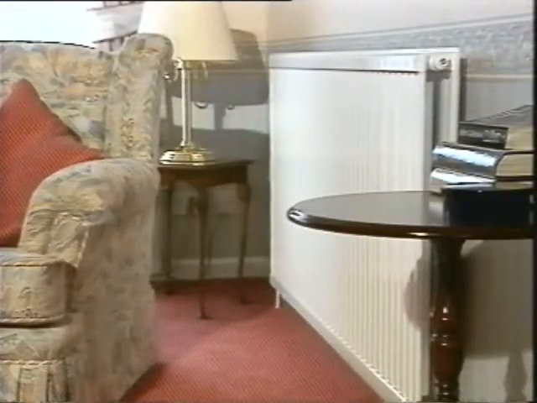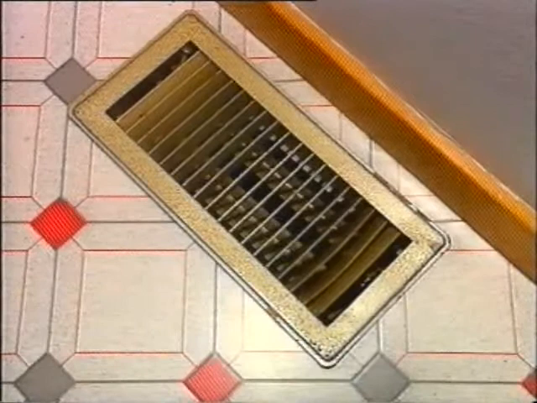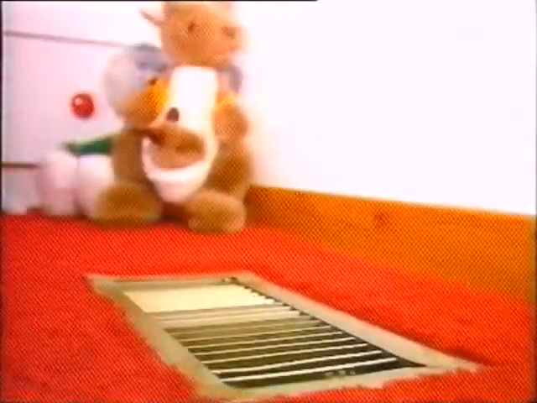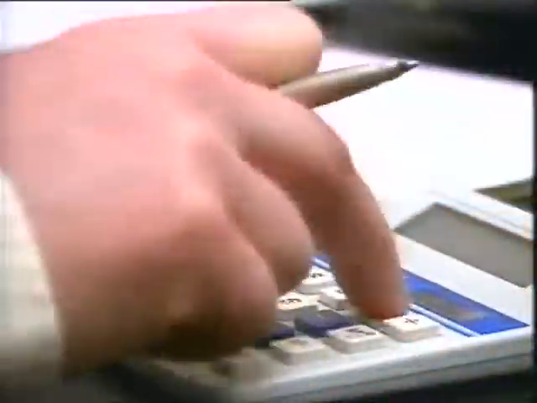Designing and installing these systems takes time, skill and experience. It's a complex process, but it's also logical. It just needs a bit of patience.